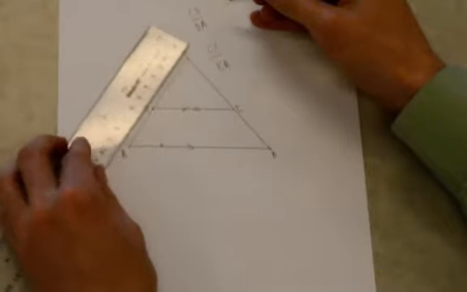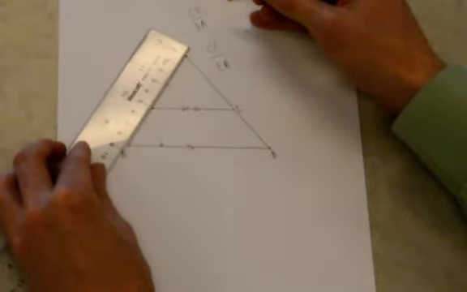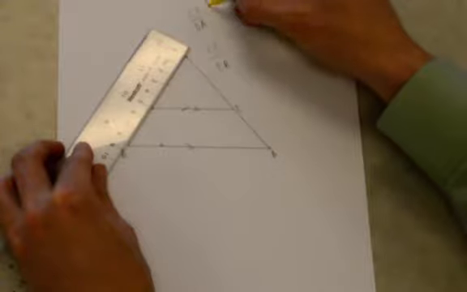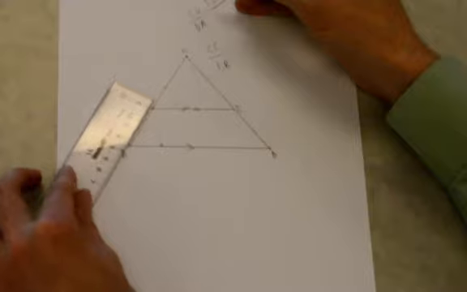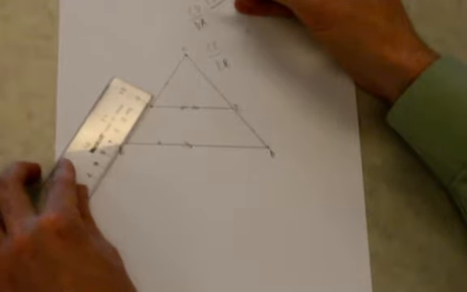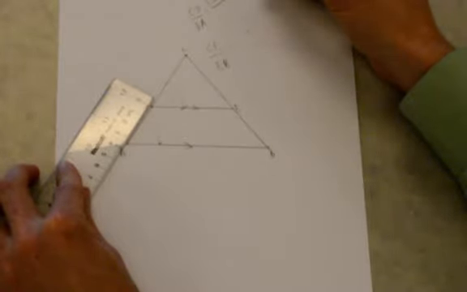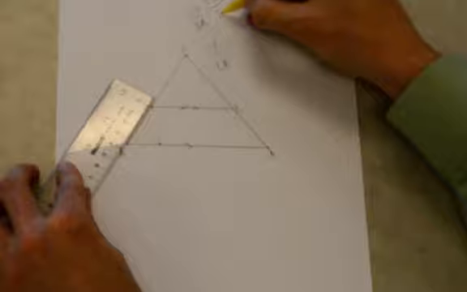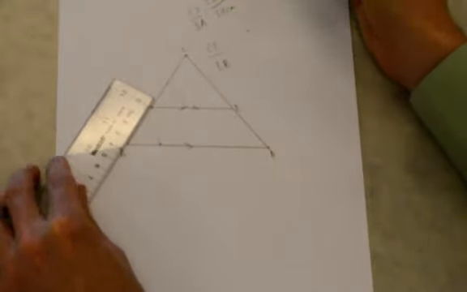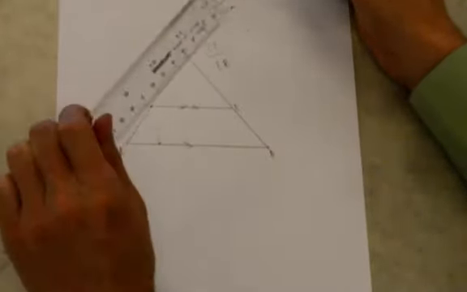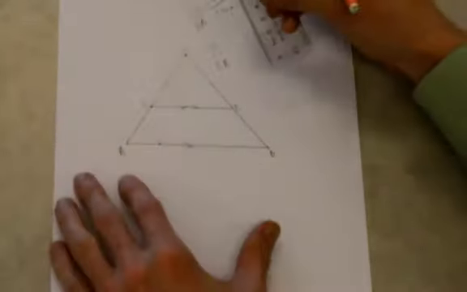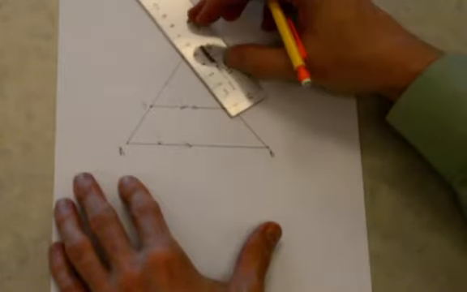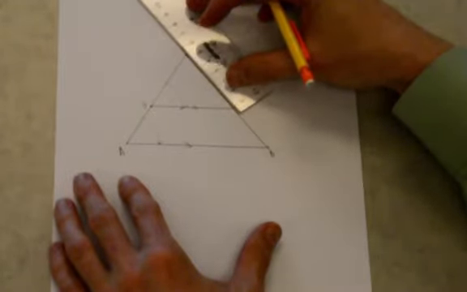Now let's measure CD. It looks like it's 5.0 centimeters. And then from D to A, 3.4 centimeters. Now why am I using centimeters? Well, it's a lot easier than using inches. With inches you have to deal with fractions and it's divided into 16ths. It's much more complicated. Centimeters is by 10, so it's very easy to measure and work with the decimals.